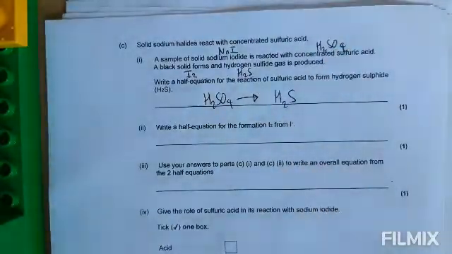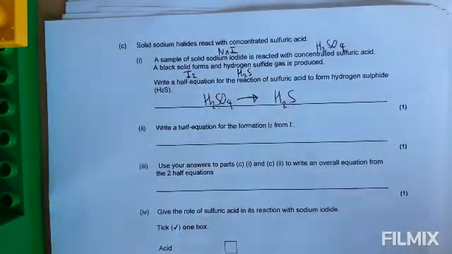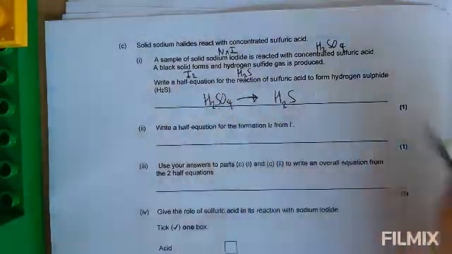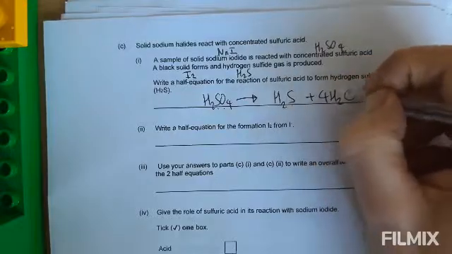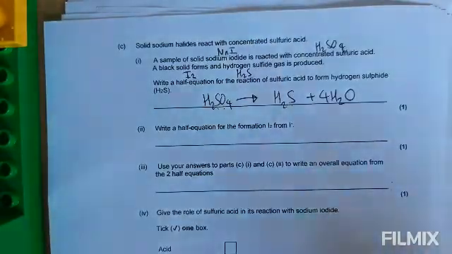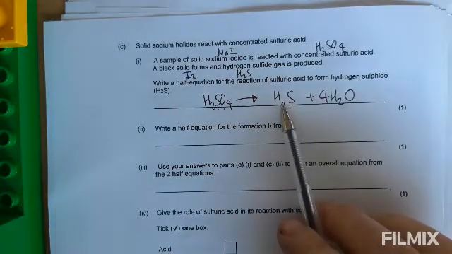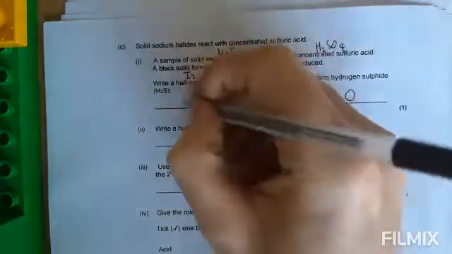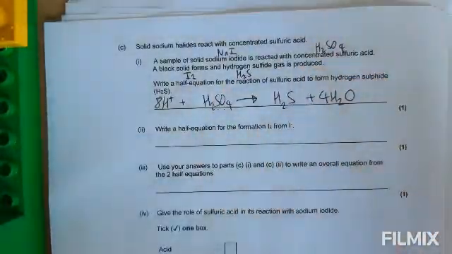So first thing to do, rule number 2, is to balance any elements that aren't hydrogens or oxygens. 1 sulfur, 1 sulfur. Don't need to do that. The next is to balance any oxygens with water. So there's 4 oxygens here, so I need 4 waters over this side. The next thing is to balance any hydrogens. 10 hydrogens on this side, 2 hydrogens on this side, which means I need an extra 8 H+. This should become really easy.